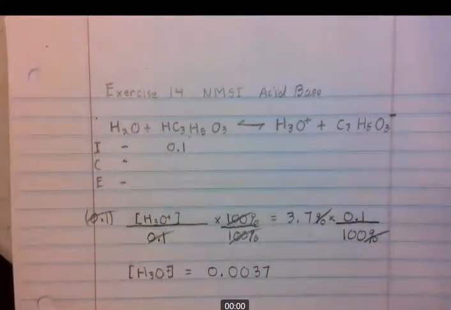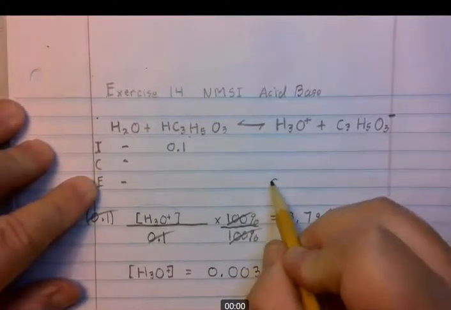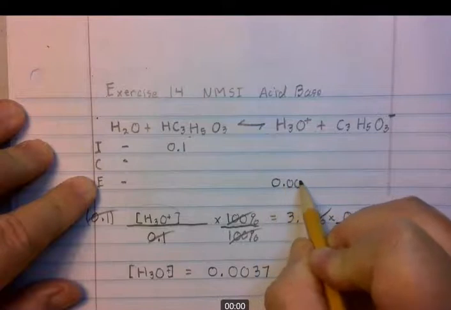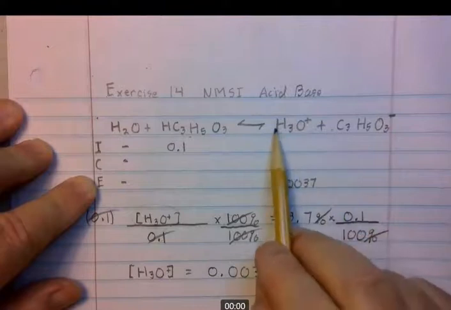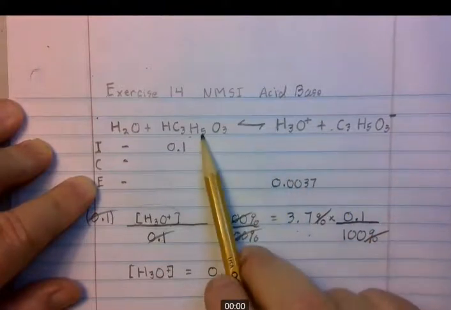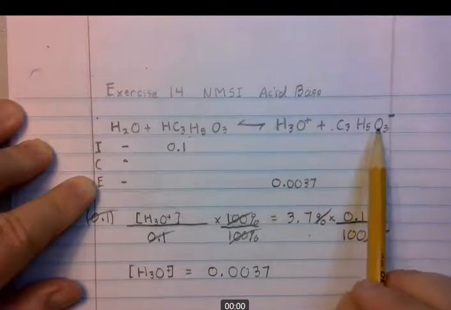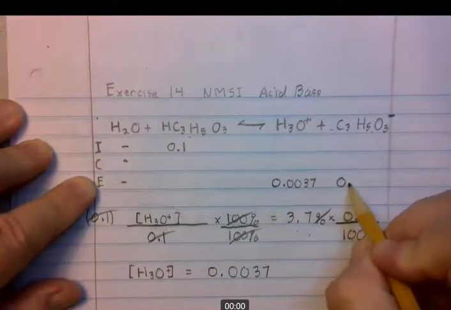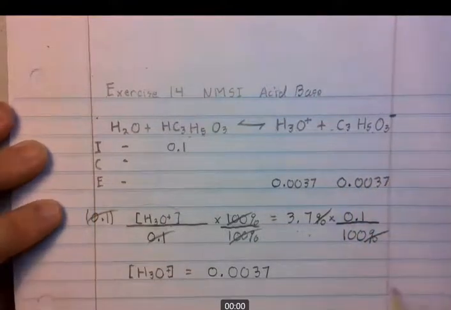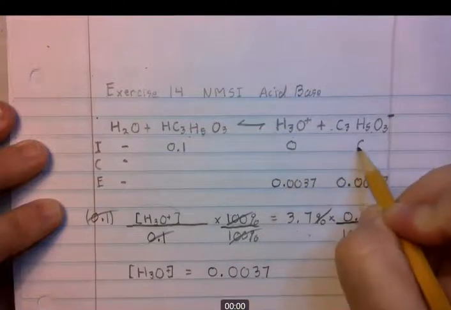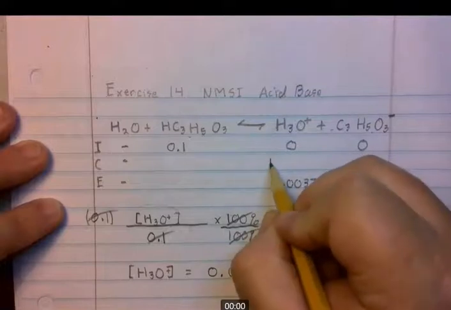That's the key. All right, so that means for the hydronium down here on the equilibrium line, I can write that number. It also means, since this is a one-to-one relationship, for every lactic acid that breaks up, you end up with one hydronium and one of the conjugate base here. This is also going to be 0.0037. And this started off as 0, and this started off as 0. So again, this is like a little puzzle. You're just filling in these boxes. That means this has to be plus.